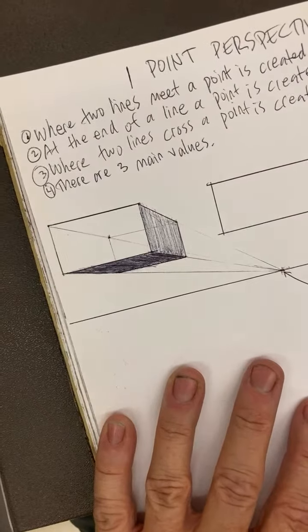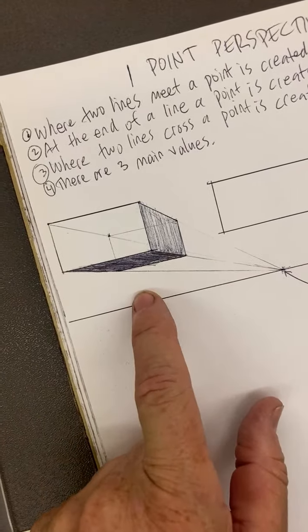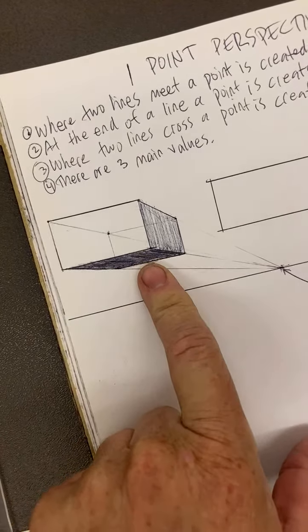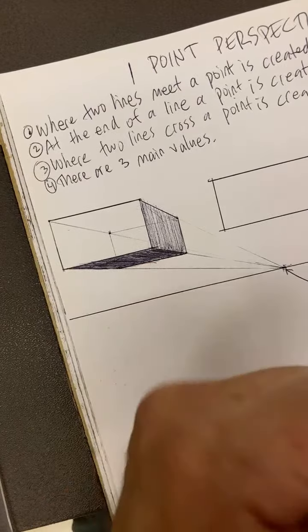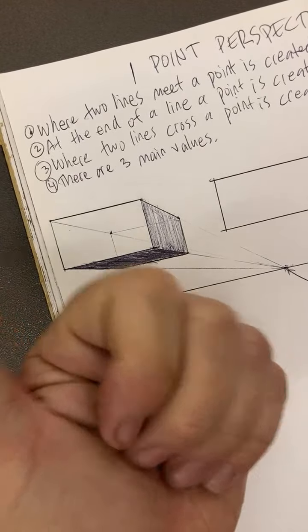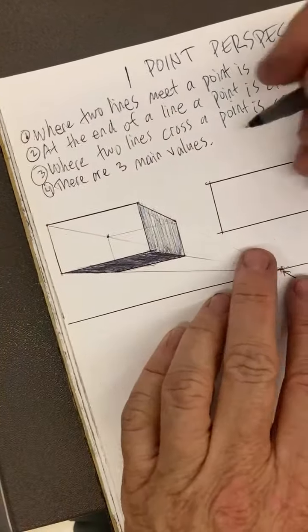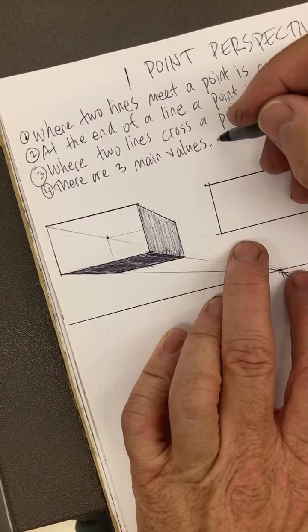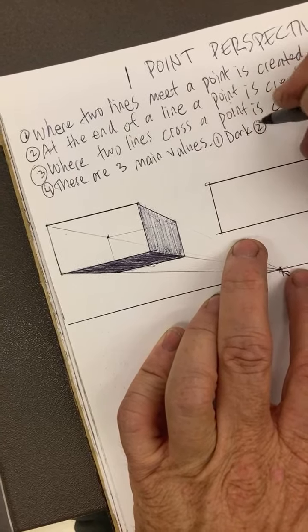Okay, if you want to make something look dimensional, what are our three main values? They're right here. Dark, medium, and light. Okay? So they are 1, dark, 2, medium, and 3, light.